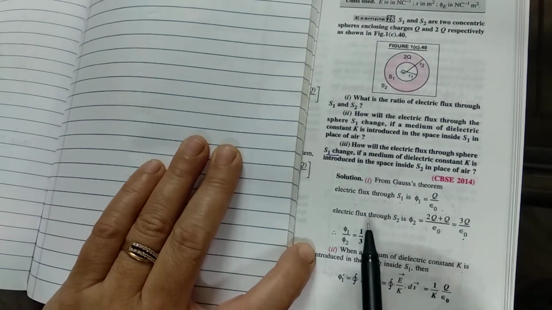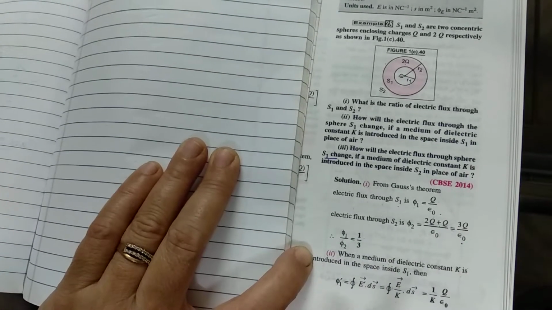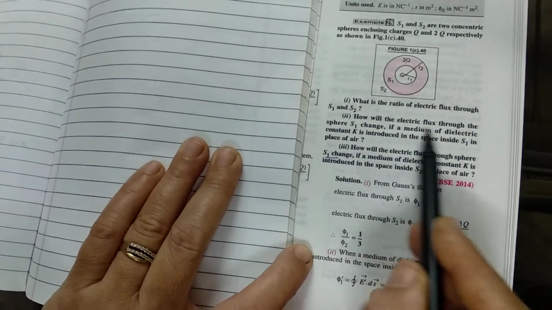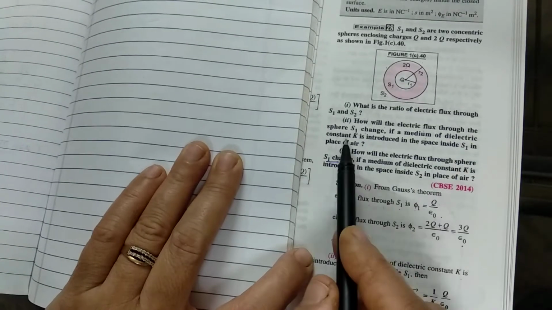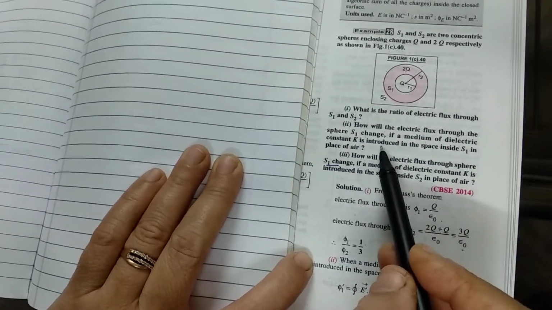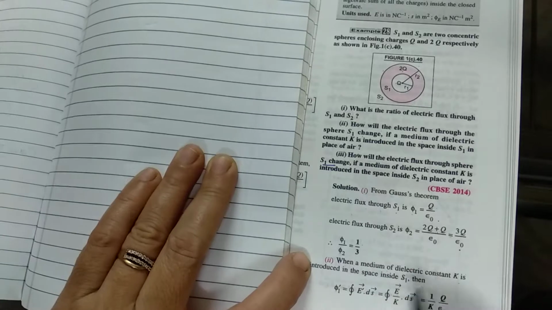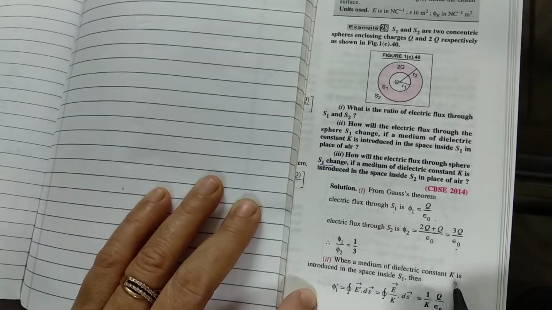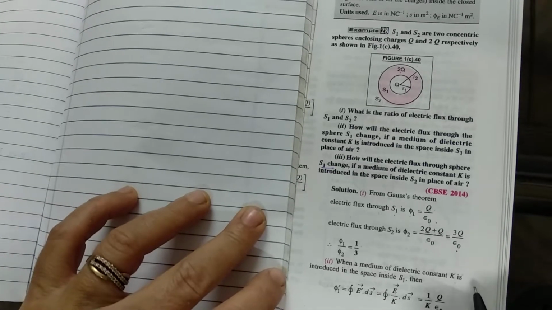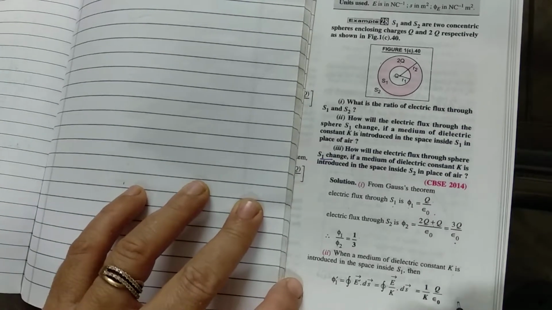Now we have to find the ratio. So phi1 by phi2, dividing this, we will get 1:3. Now the second part: how will the electric flux through the sphere S1 change if a medium of dielectric constant K is introduced in the space of S1 in place of air? Now we know that the dielectric constant K has the relation K is equal to E by E dash. E means the electric field in air upon the electric field when some medium is introduced.